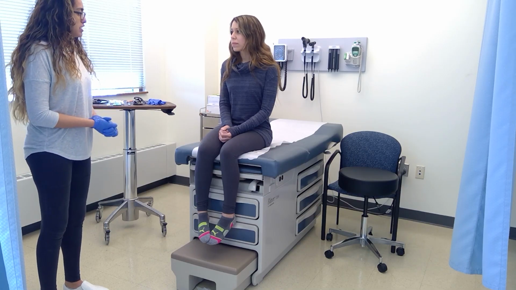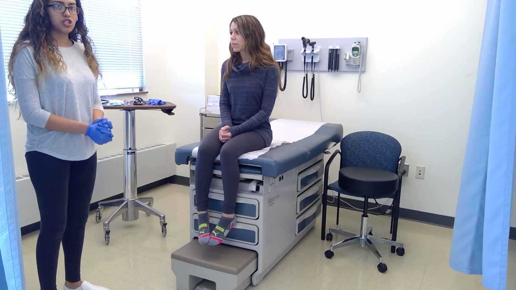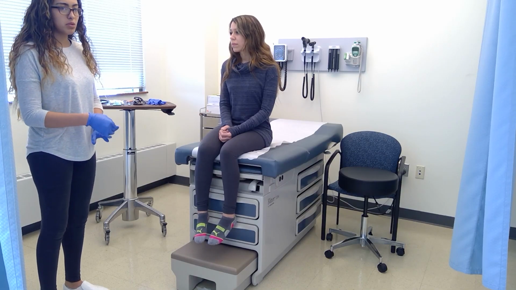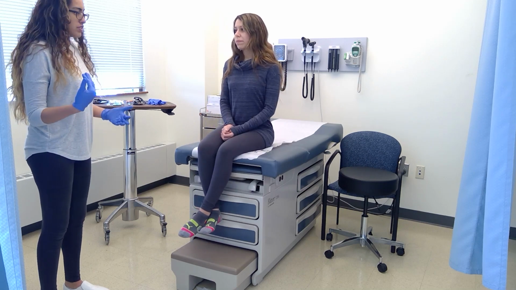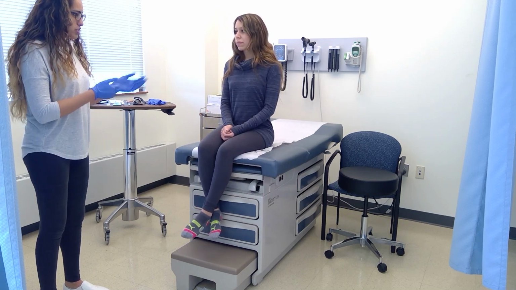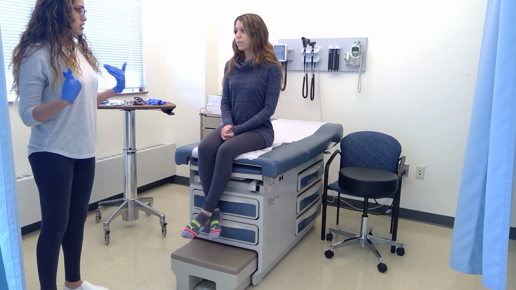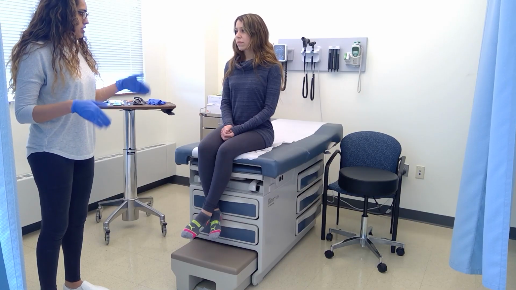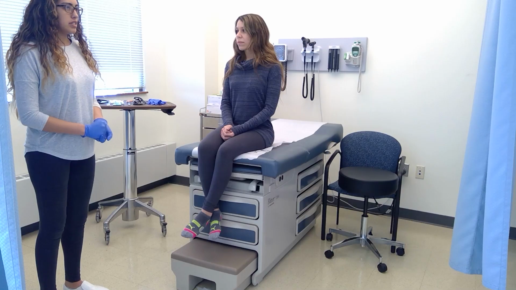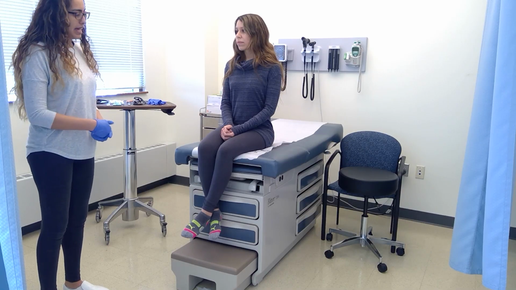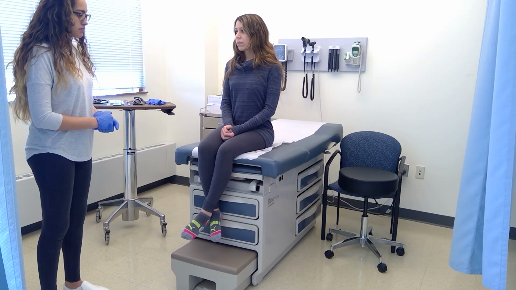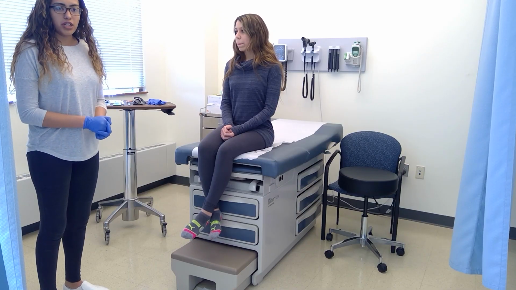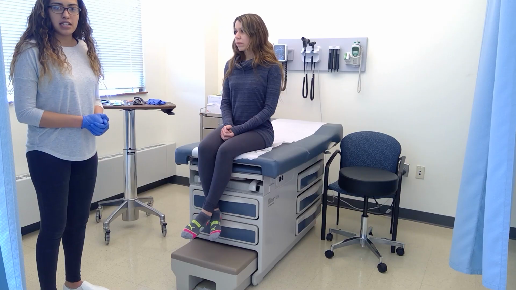And the following assessment I would do would be of her posture, positioning, and mobility. So I have assessed her posture while she's been sitting here. So she sits erect. She's not slumped over. She seems comfortable when relaxed, and also I don't see any assistive devices. So then we're going to move on to the HEENT examination.